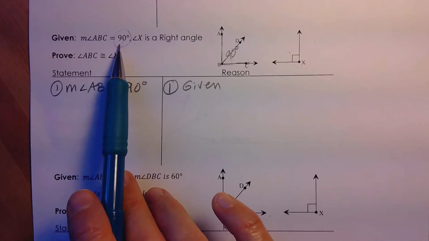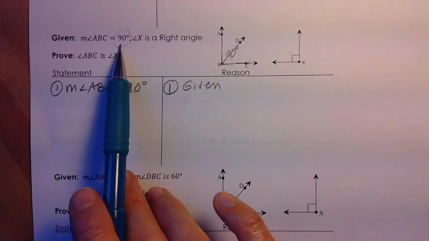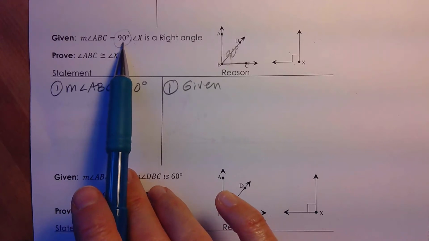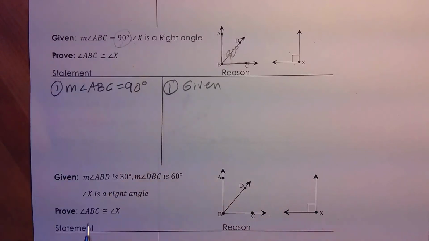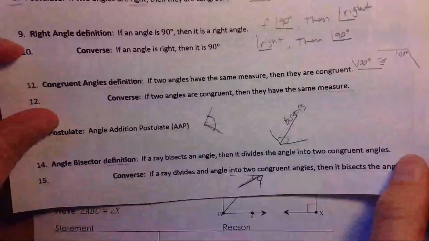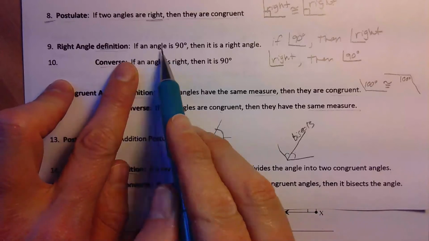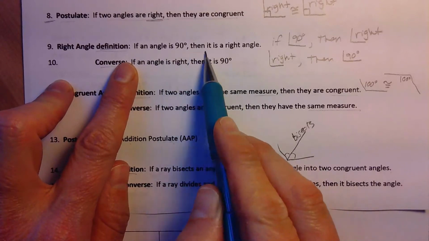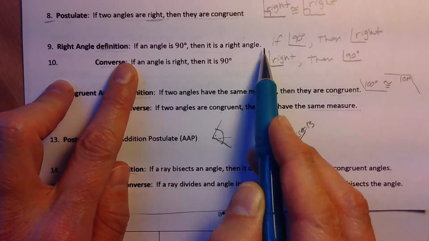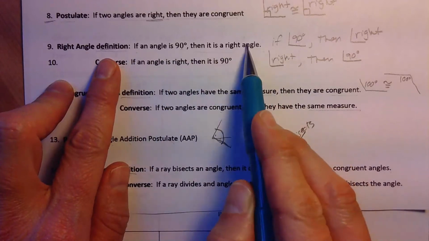So we are going to use a definition to say that that 90-degree angle is actually a right angle. Okay, so if we look over here, we do have a definition of a right angle. It says if an angle is 90 degrees, then it is a right angle. So this is our link between the number and the word.